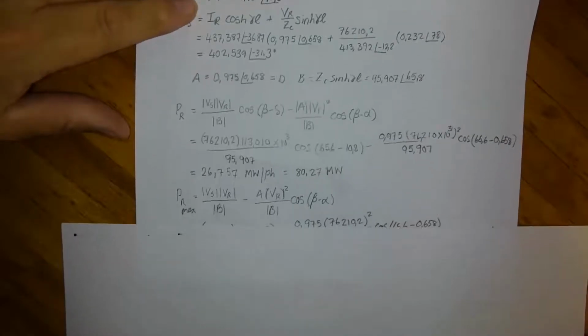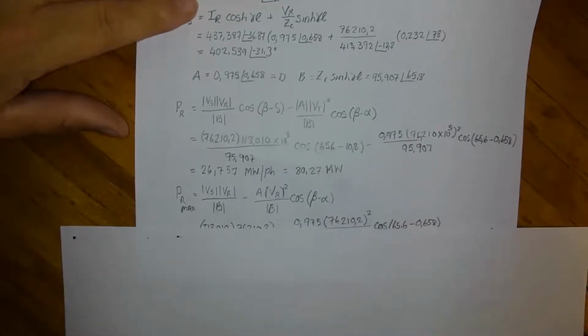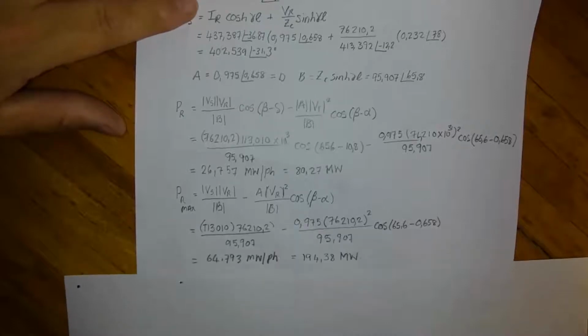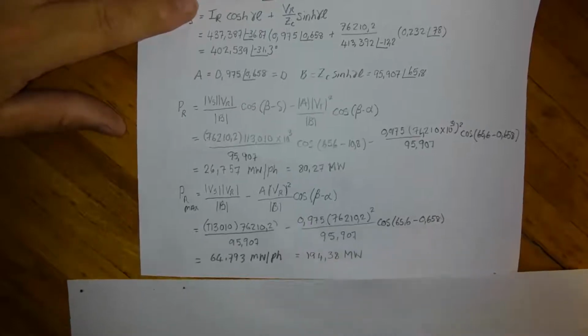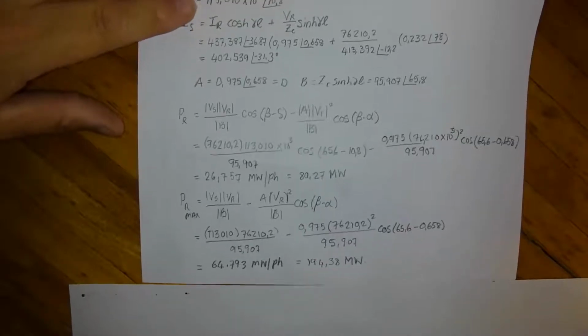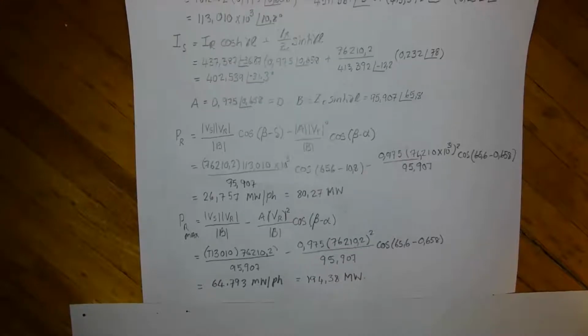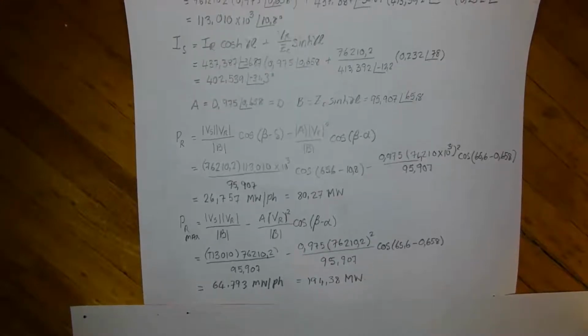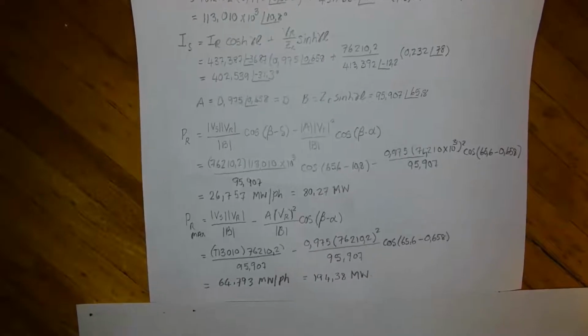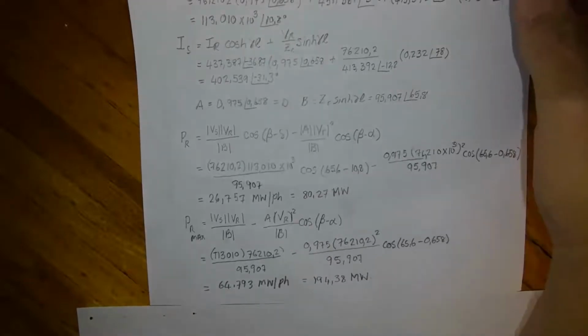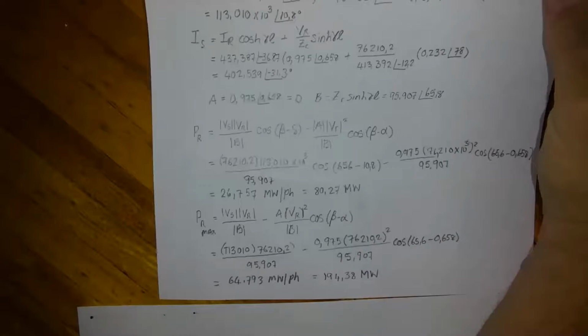Then the maximum value is when beta is equal to delta. And we do the same calculation and we find that it's 194.38. That is the theoretical maximum power that can be transmitted by the line. Now all these problems basically form the same. You've got your recipe, just follow it.